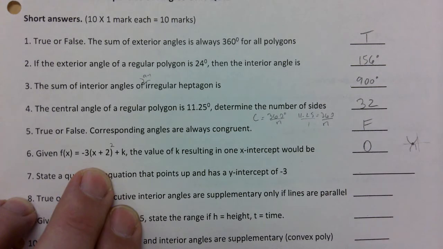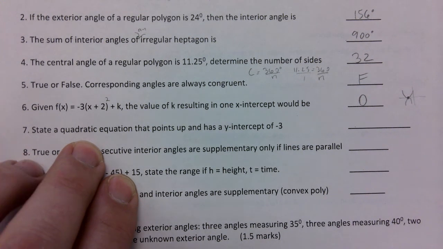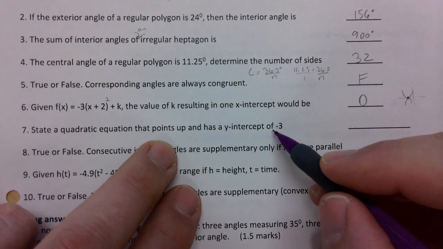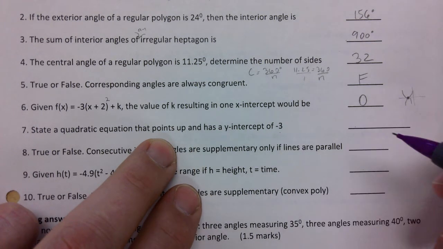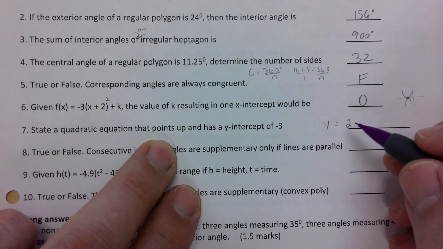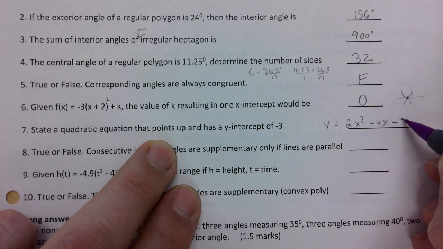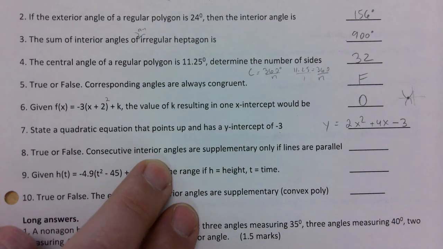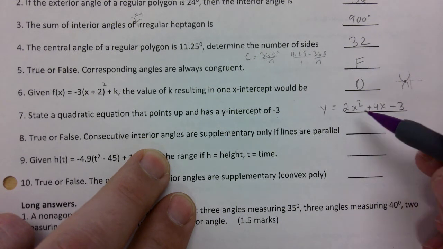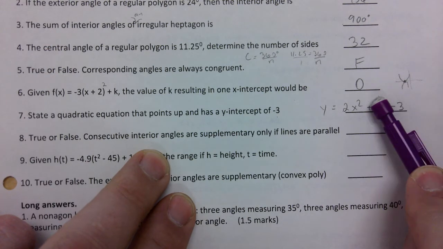State the quadratic equation that points up and that has a y-intercept of -3. So the one that gives you the y-intercept is the standard form, right? So if you want something that's pointing up, 4x minus 3. There you go. That's all you need. So I need the -3 there and a positive a value. This term doesn't have to be there, right? As long as I see the x squared.